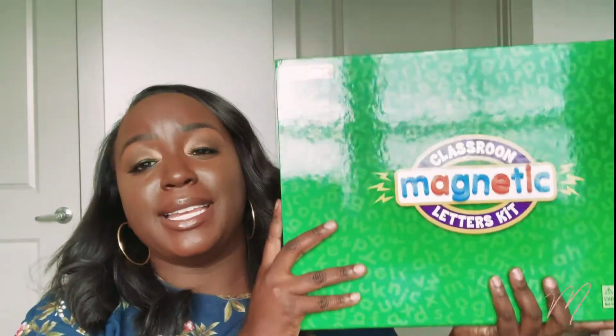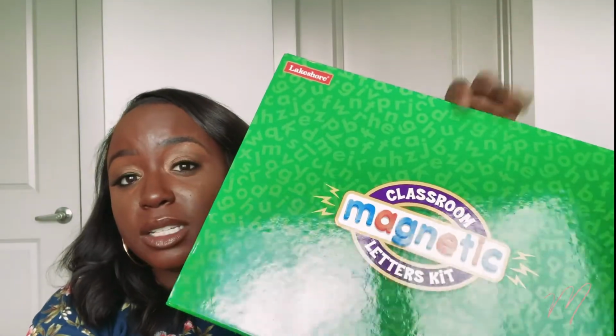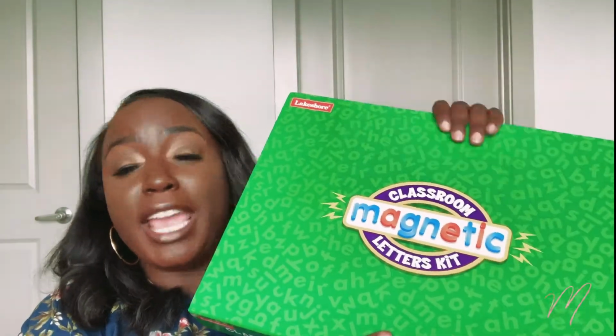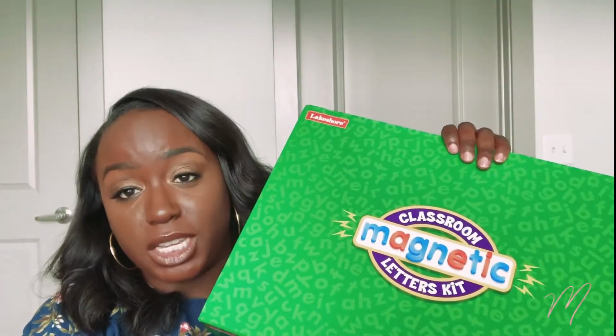I absolutely love them. Now, here's the thing with these. They can be very pricey. If you do not catch them during a sale, you're going to pay $50 for these. But now through September 1st, Lakeshore has this classroom letters kit on sale for $25, and you get an extra percentage off. You can't beat that.